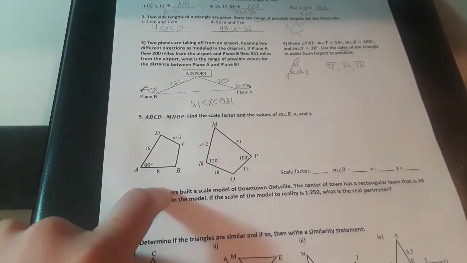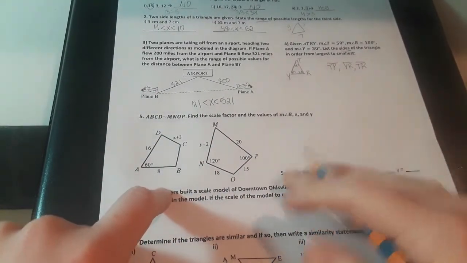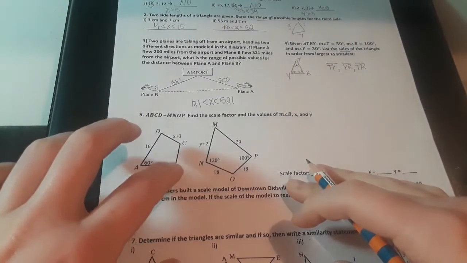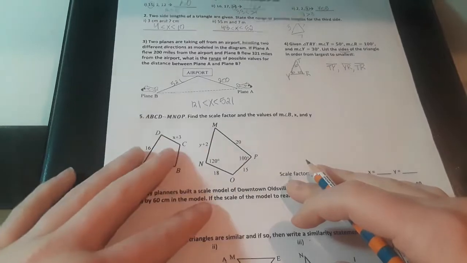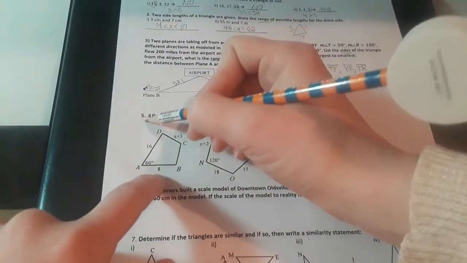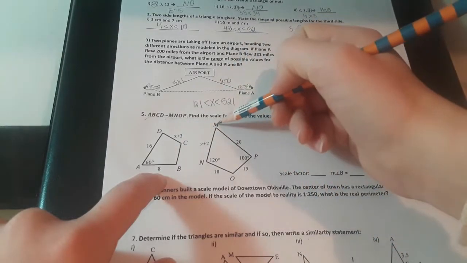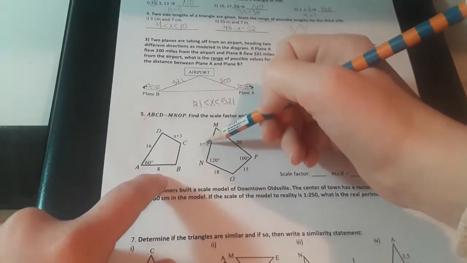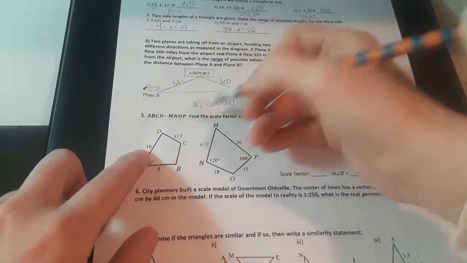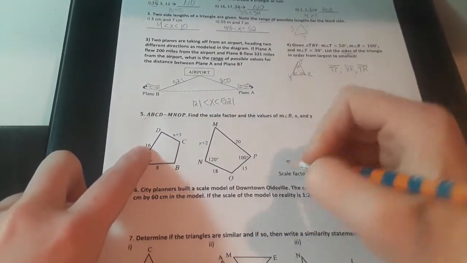So the scale factor, remember, is just a fraction, first of all. And the way you find the fraction is by taking two corresponding sides that are just numbers, not variables, and writing them as a simplified fraction. So if you look here, let's see if we see 8 here. That's AB. AB corresponds to MN. Okay, so we can't use those because that has a variable. So you can use 16. AD corresponds to MP, which is right here. Okay, so 16 over 20.